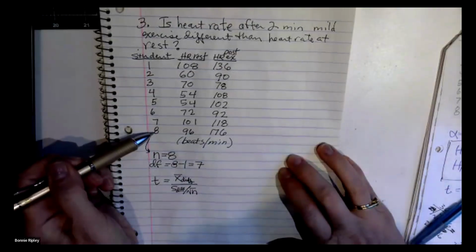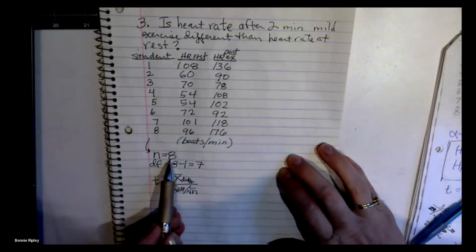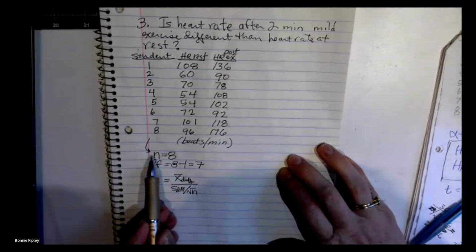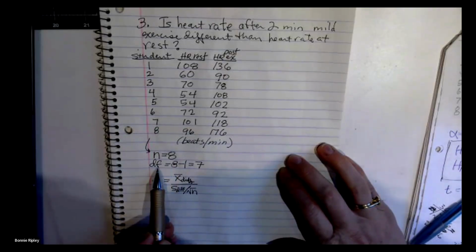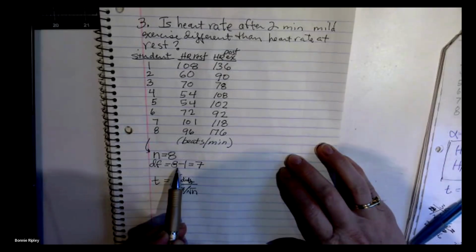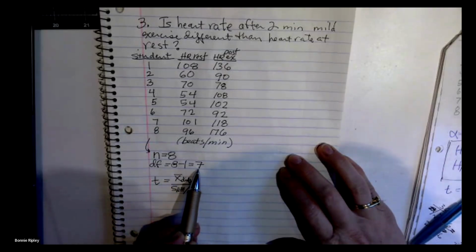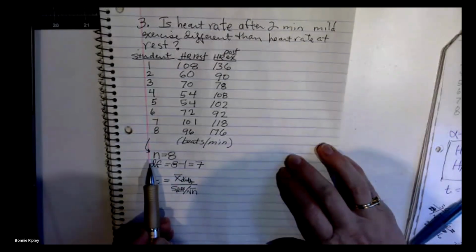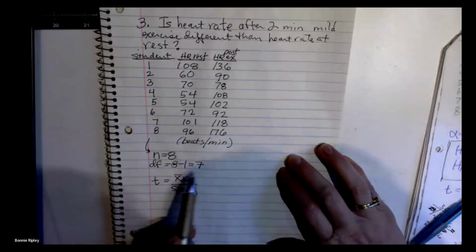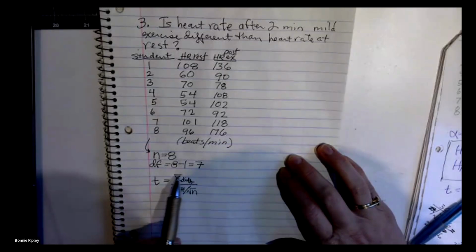We've got 8 total students. That means our little n sample size is 8. We know we're going to need a degrees of freedom. So degrees of freedom is going to be 8 minus 1, or 7.